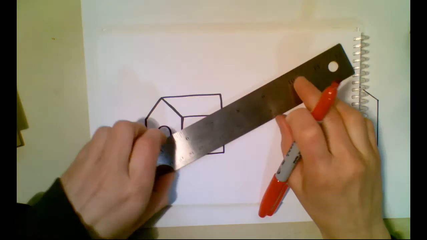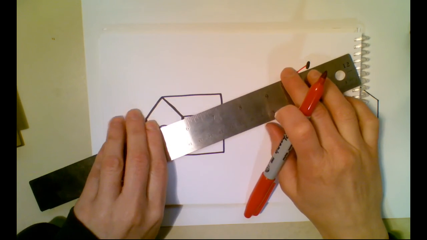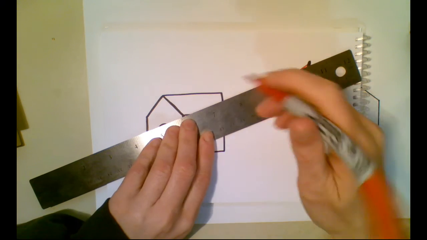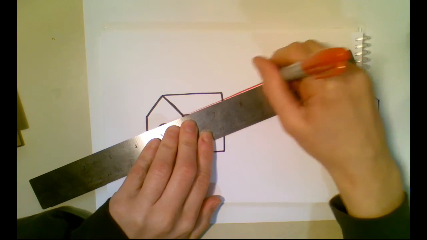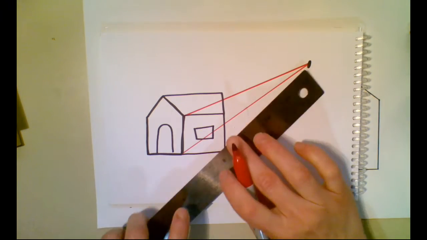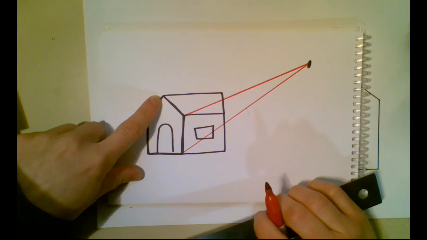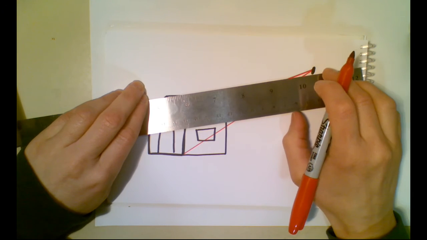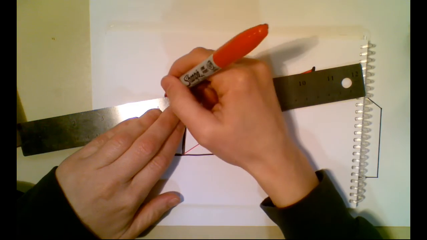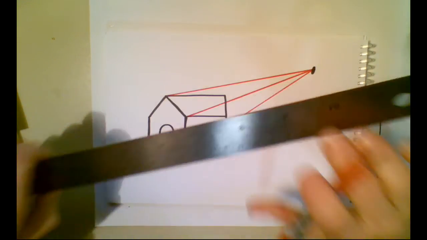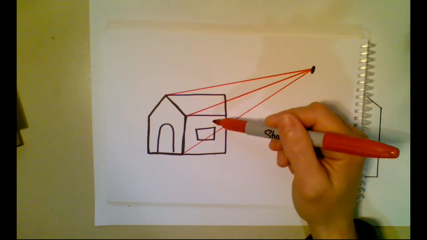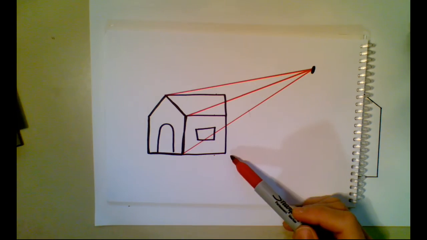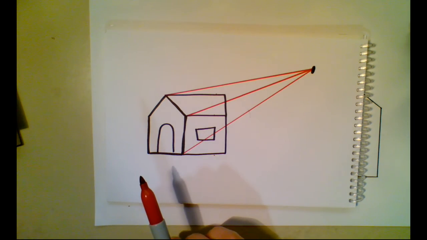Then you do the same thing for the next one. You go up to the corner here of your pentagon and you line it up to your vanishing point and you connect those to make your next line, and then you do the same thing with the top one. So you line up the point of your pentagon with your vanishing point and you connect those. So you can see that these three lines are very different than these three lines in red. That's more what they should be, okay?